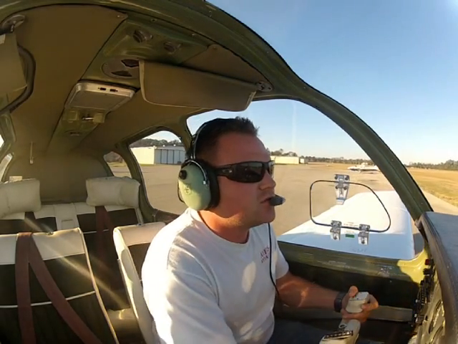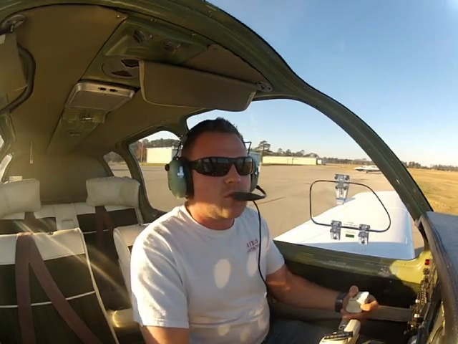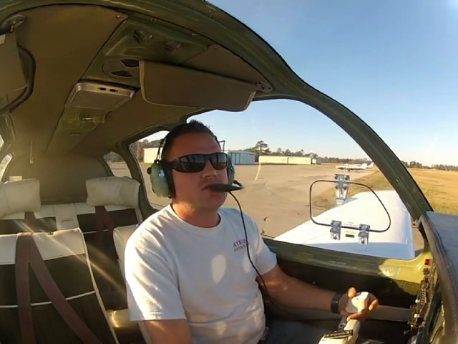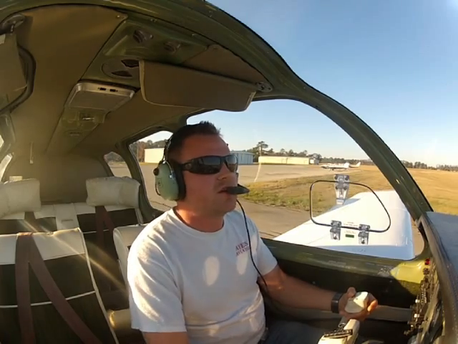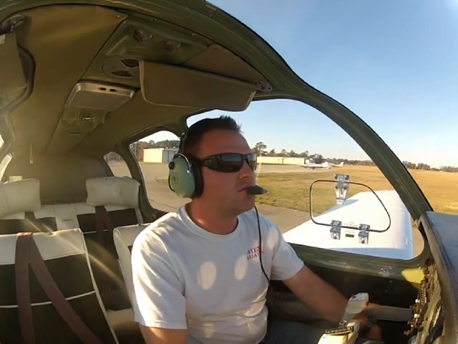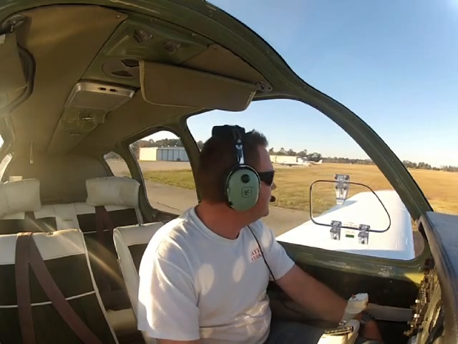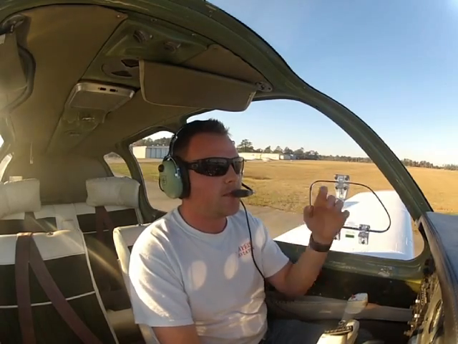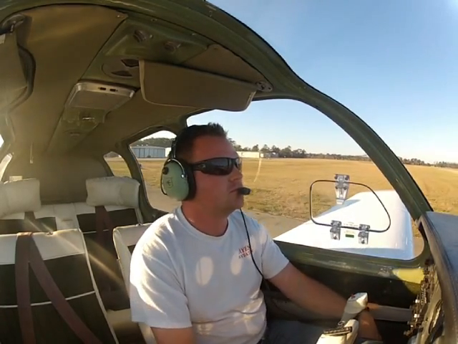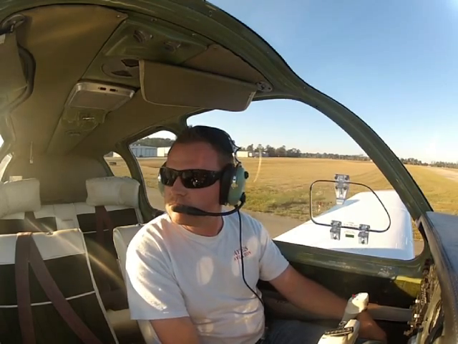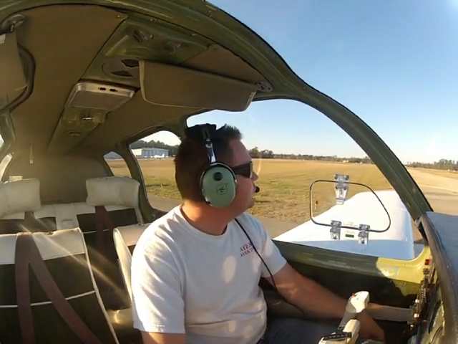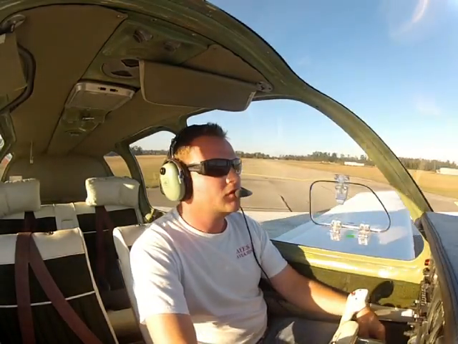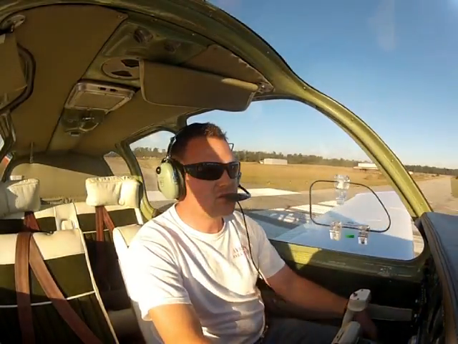Jasper traffic, Bonanza 8200 Delta, taking active runway 18, will be a right turn out to the northwest. Jasper. Alright, so here we go. Pass the old short line. Everything's clear. Checking my windsock. It's pretty calm, but we got a slight easterly wind.